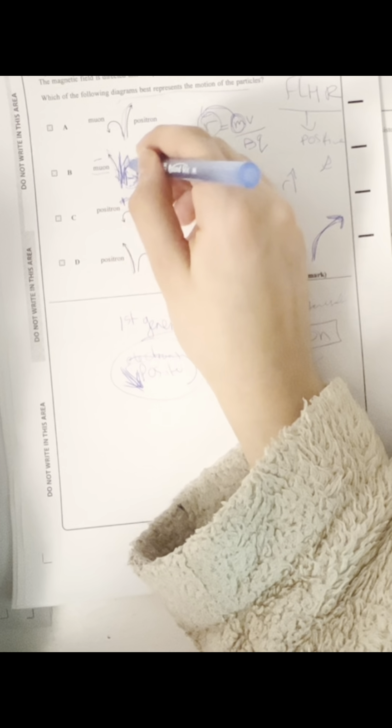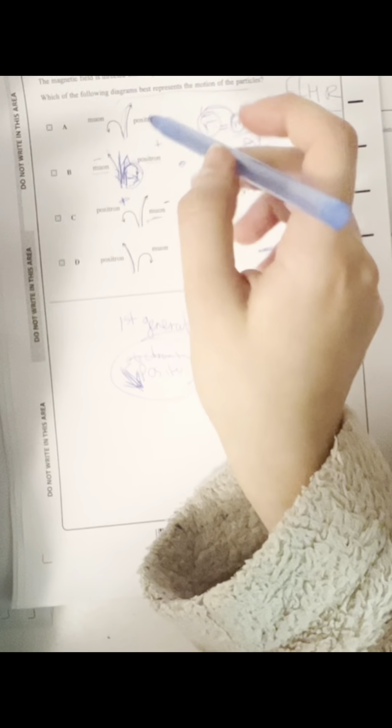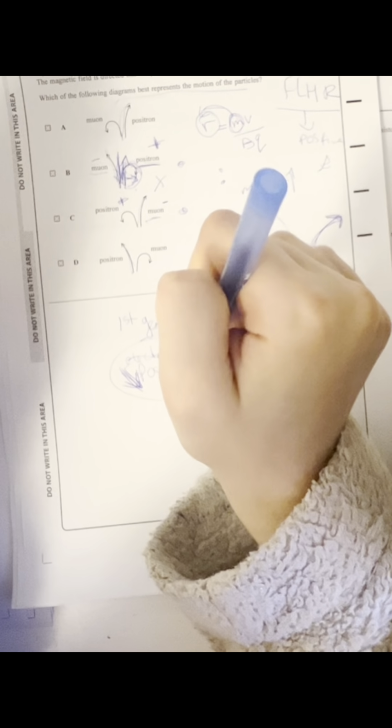And that doesn't look right, because imagine if I threw the charge upwards, then it would go like this, and then because of the magnetic field, it should start to curve. So that shouldn't be the answer, because the velocity that was given due to Fleming's left-hand rule was on the opposite side, and a positron is positive. So B is not correct, and C would be the correct answer.